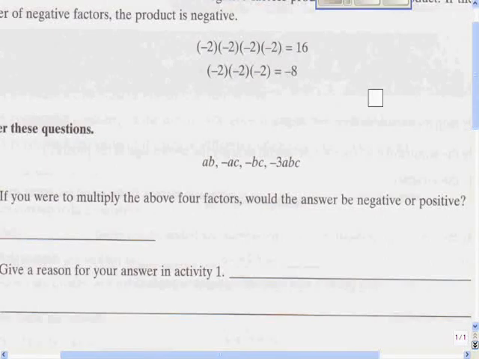Alright guys, so far we've been adding and subtracting monomials, but in the next few pages we're going to learn how to multiply monomials. The rules for adding and subtracting monomials are much different than the rules for multiplying monomials. One of the ways that the rules are different is in the signs. When you have an odd number of negative signs, your answer is going to be negative. When you have an even number of negative signs, your answer is going to be positive.